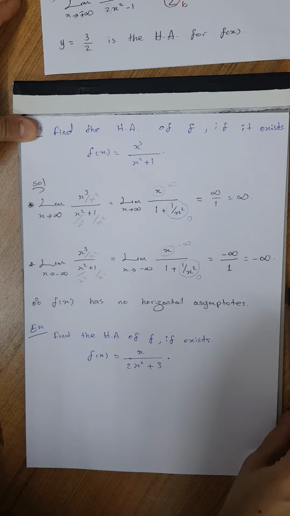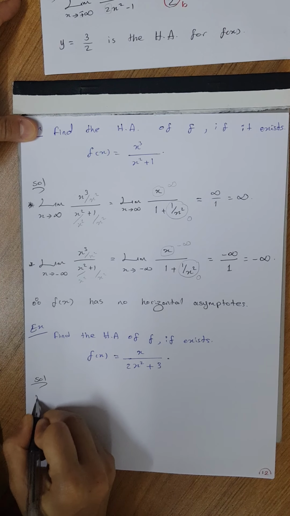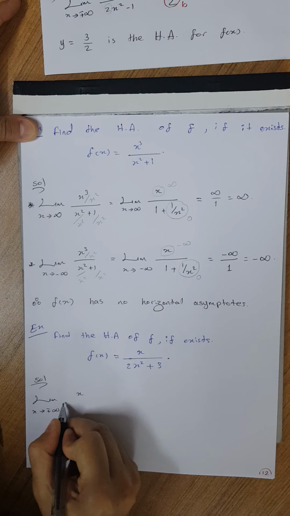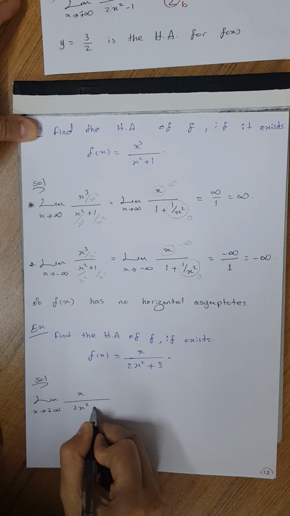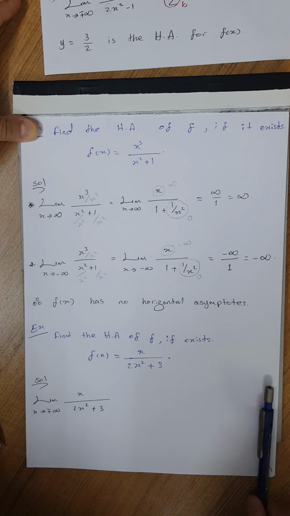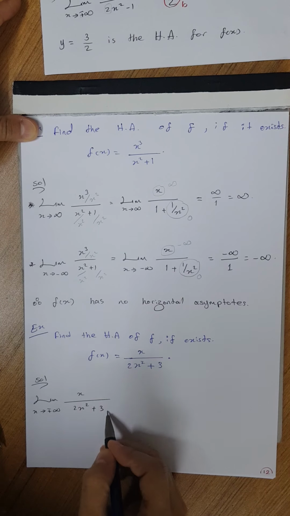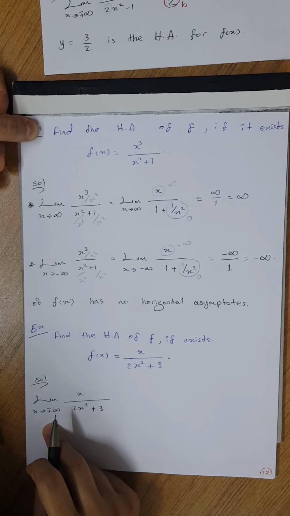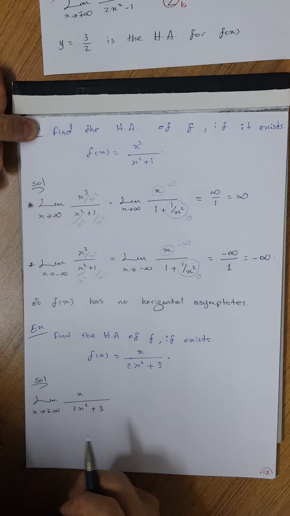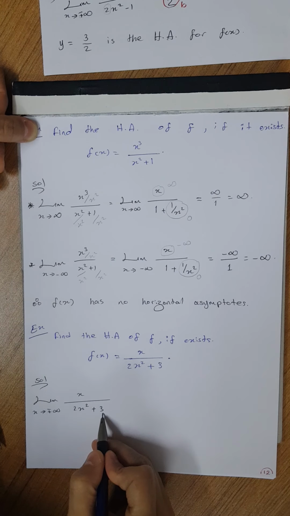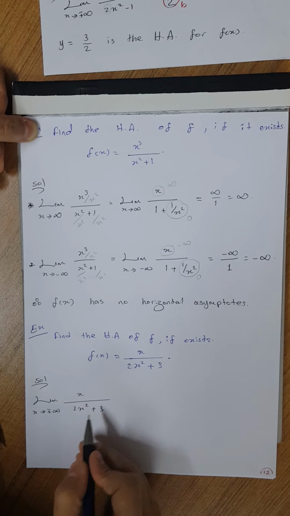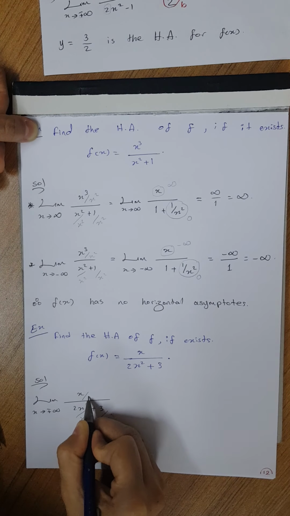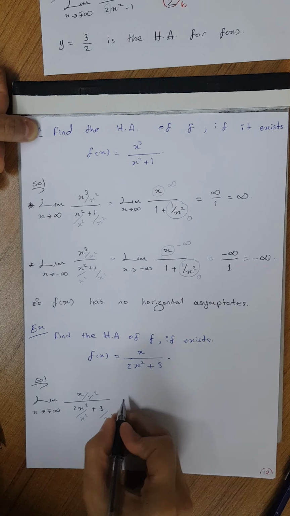Again, we are finding the solution for this one. What shall we do? The limit of f of x as x approaches positive or negative infinity. I will do both of them in the same case because I will get the same result. We said when we are calculating limits as x approaches infinity or negative infinity, we have to check the highest power in the denominator. I don't care about the numerator. What's the highest power in the denominator? It's x squared. So I'm dividing all of the terms by x squared.